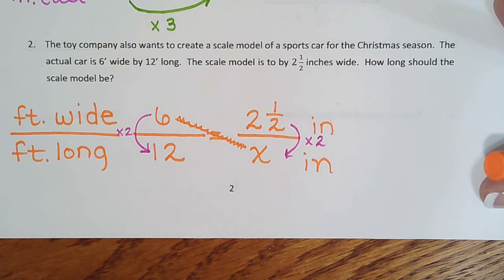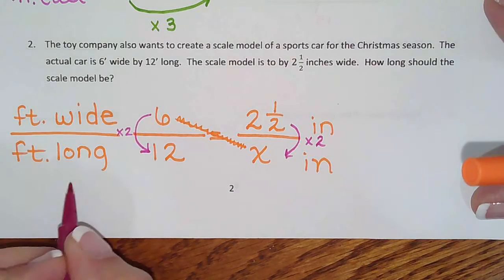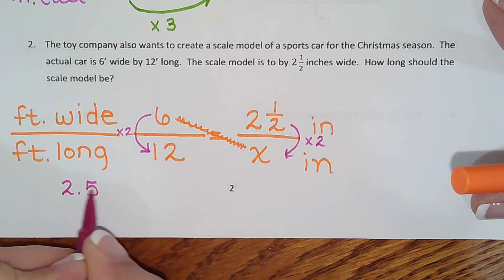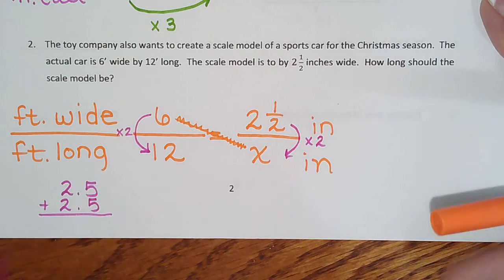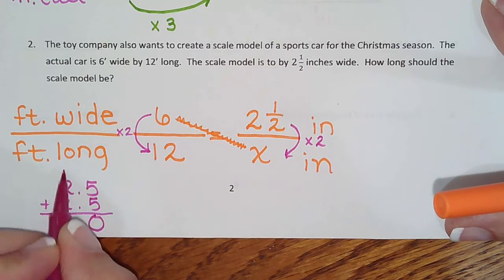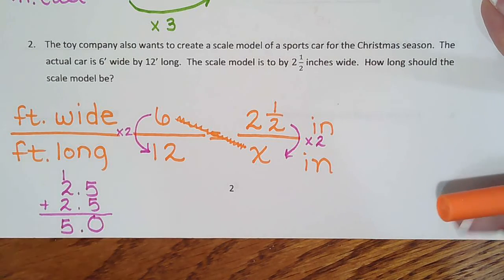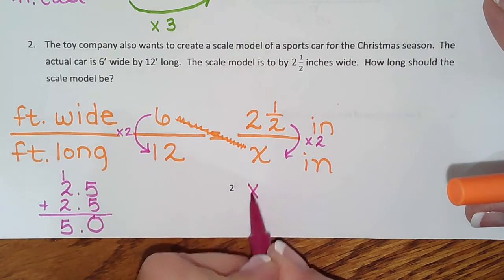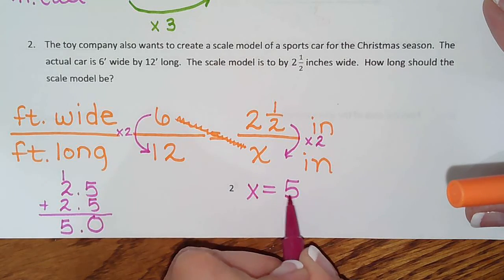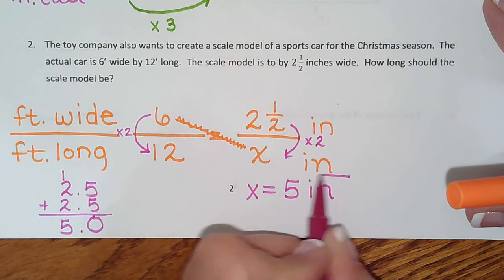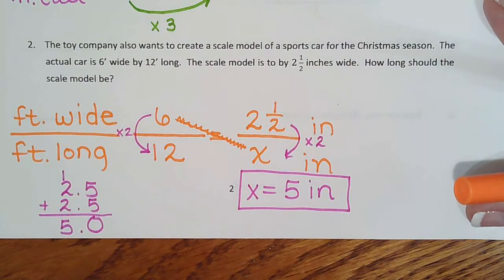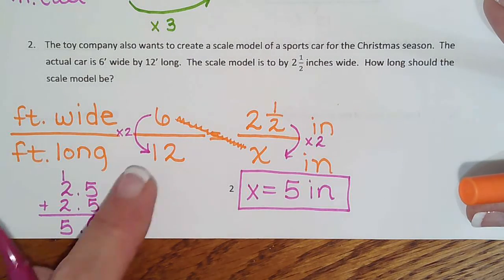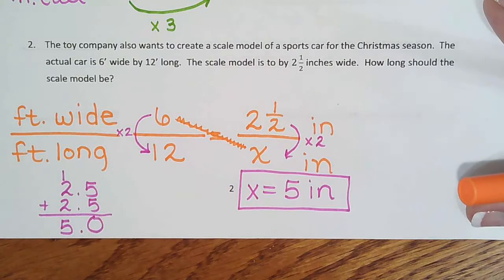And can you guys do 2.5 and 2.5 in your head? Or 2.5 plus 2.5? 10, carry your 1, 5. So that means x is 5 inches. We hadn't seen one like that for a long time, because I think they only had 1 or 2 in chapter or module 3 that had that kind of relationship.